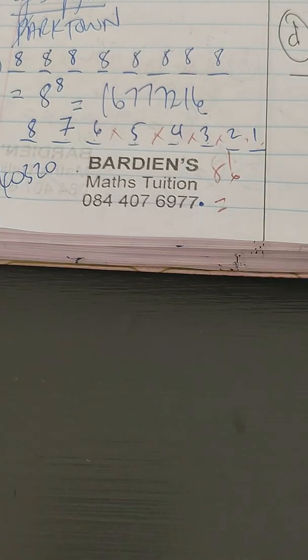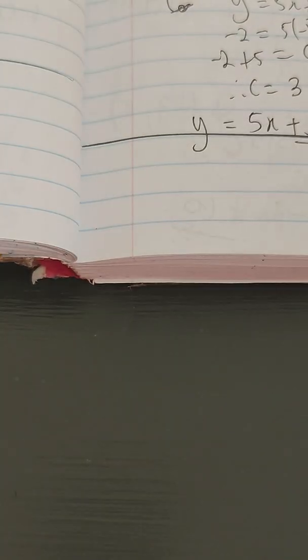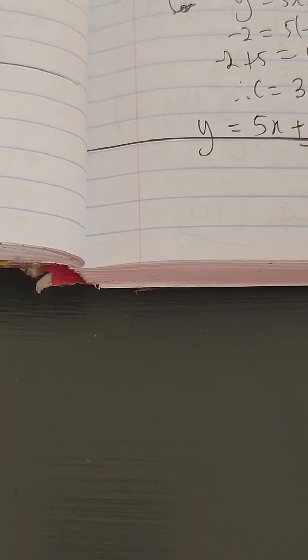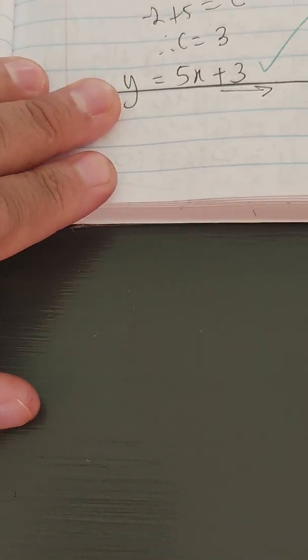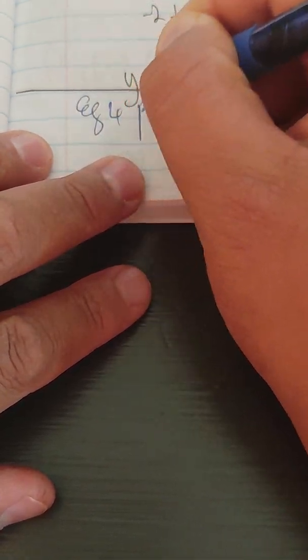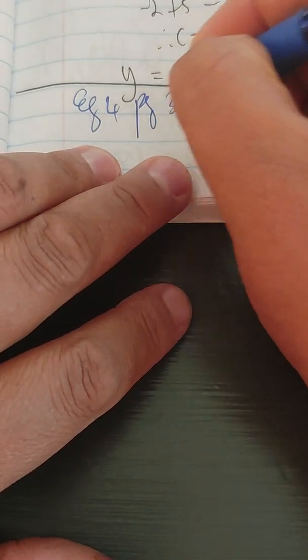I'm sure there's ways and means of doing these calculations easier, but this just comes to mind as I'm doing these calculations.